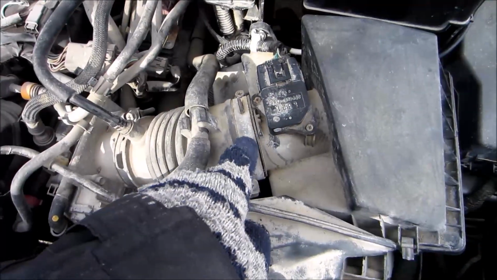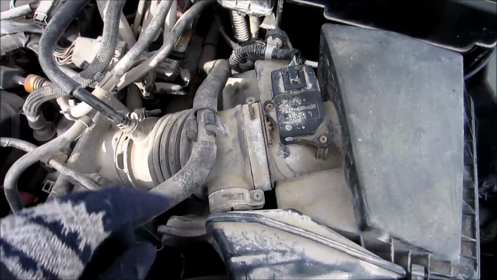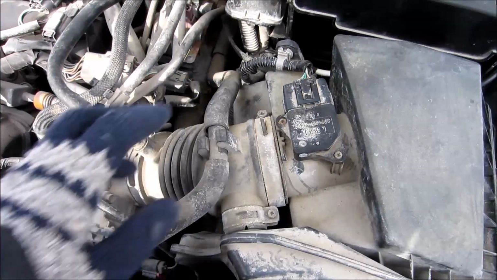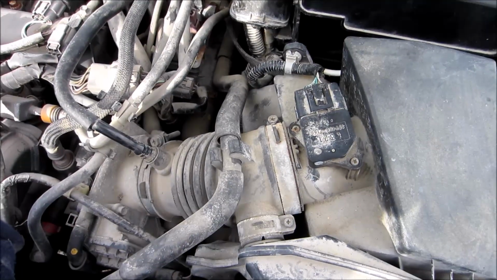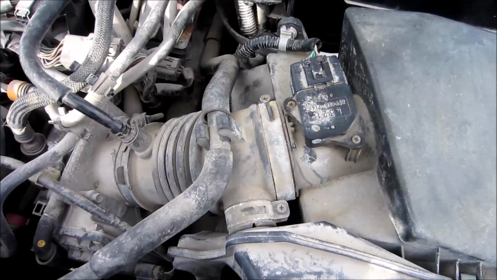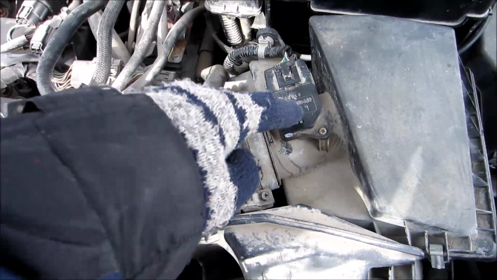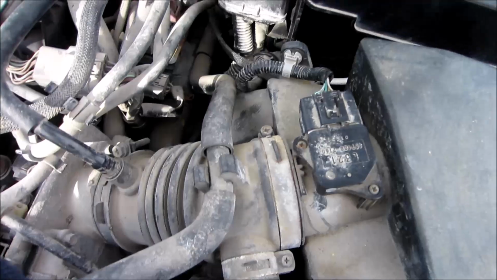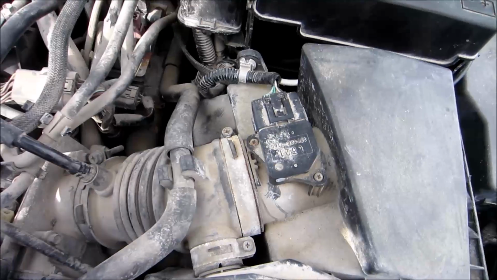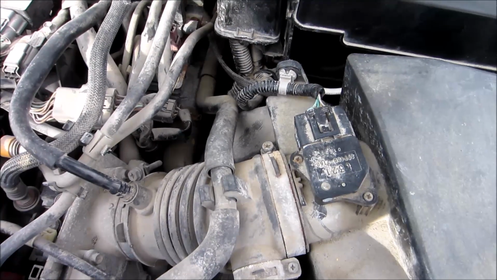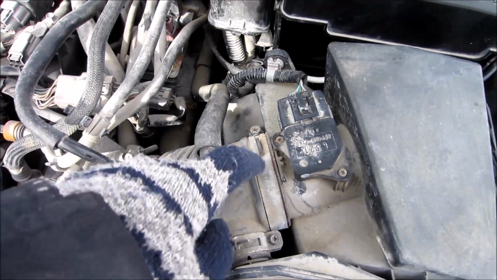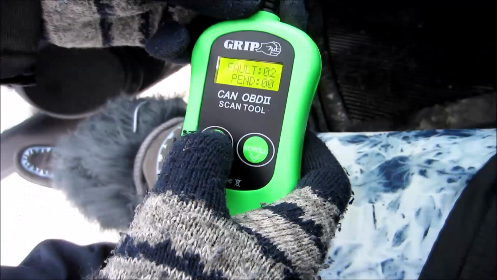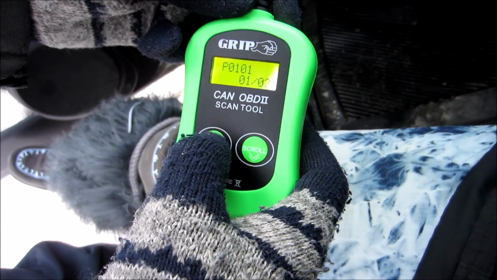This is the mass airflow sensor. So you just take these off, and you can use some throttle body cleaner in there. And there's a little grate in there too. It looks like a bug screen. You got to clean that off. It's in here. See, it's got faulty codes.